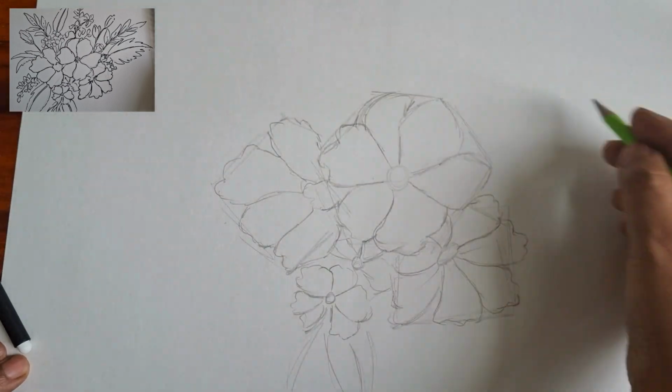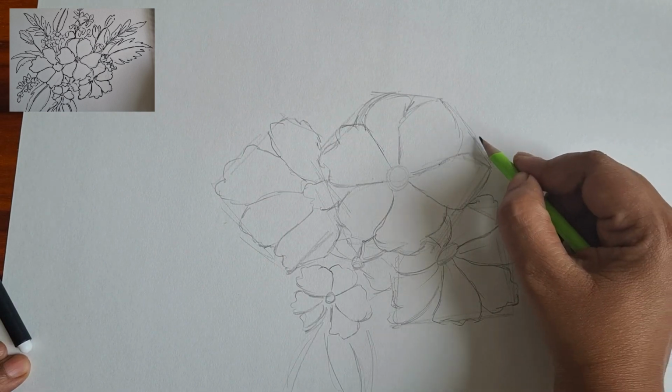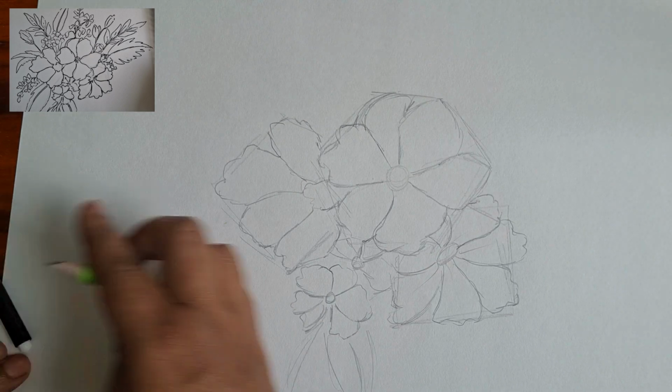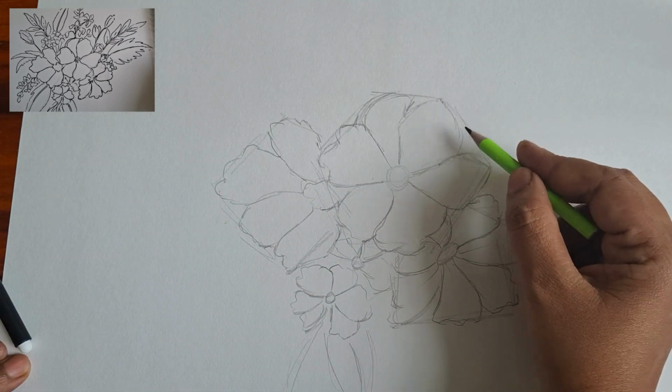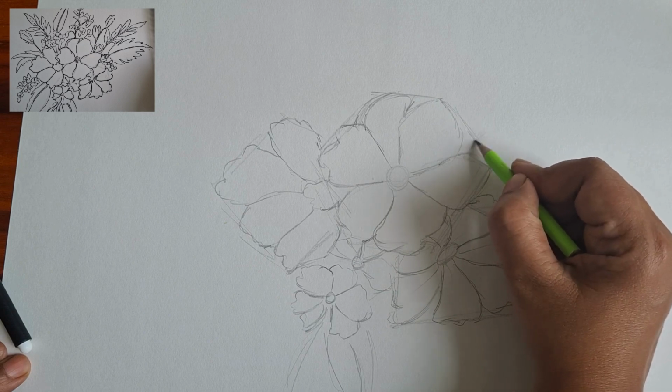Now we'll start with the leaves part. Add some random leaves, just two curves from left and right and middle line.